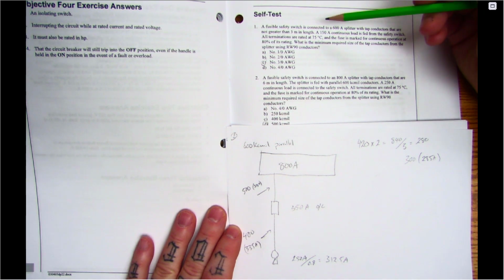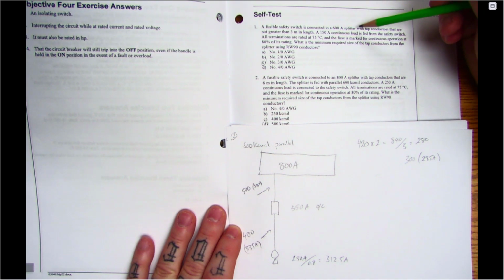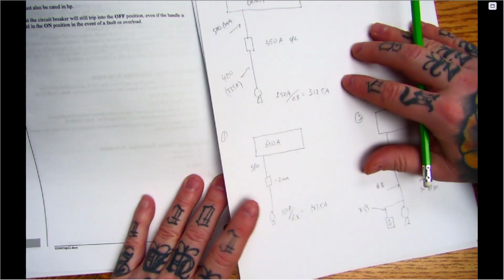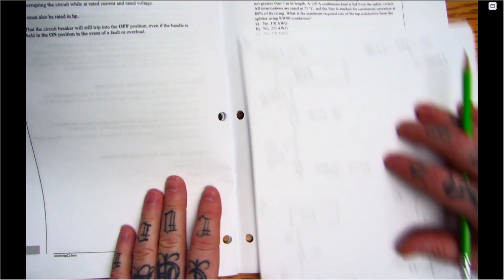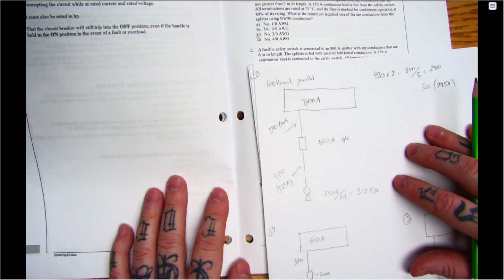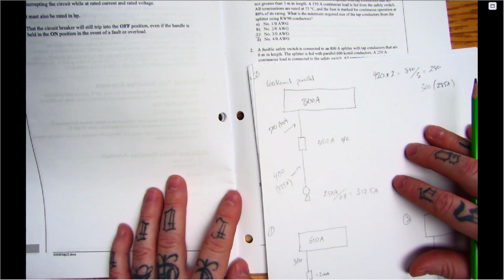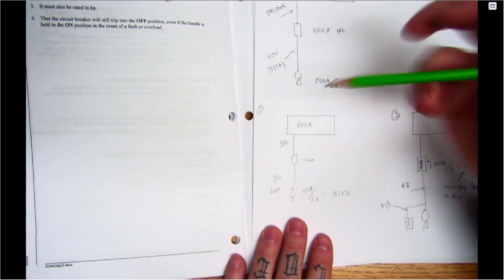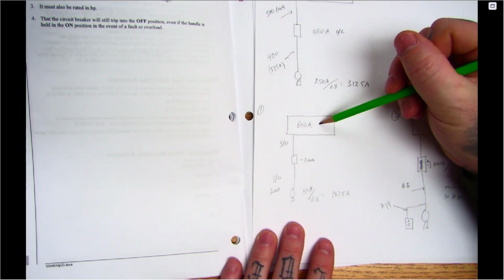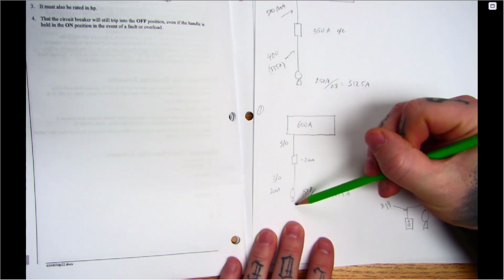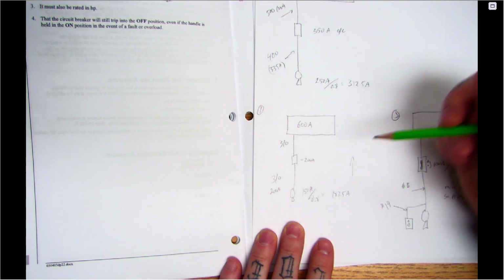So again, we've got a fusible safety switch connected to a 600 amp splitter. So that's this question here, number 1 down here. They are not greater than 3 meters in length. 150 amp continuous load fed from the safety switch, 75 degrees, and rated at 80%. So we've got a 600 amp splitter. We started with the load. I always draw this out. I start at the load and work my way up this way.